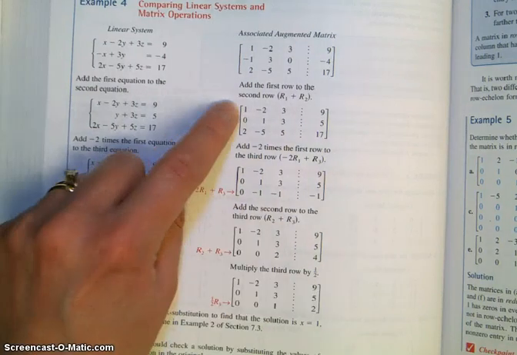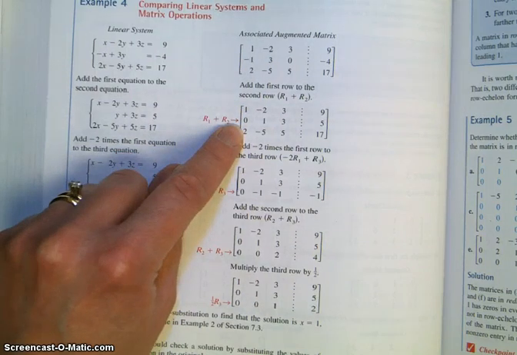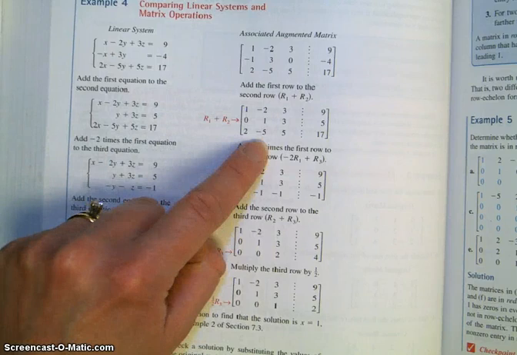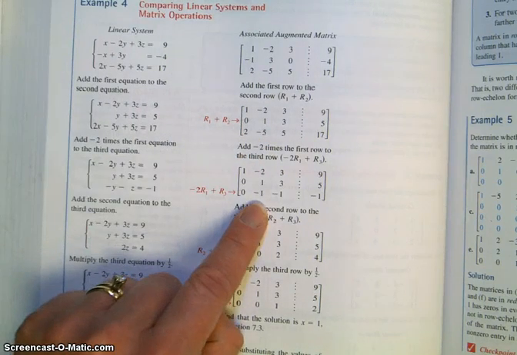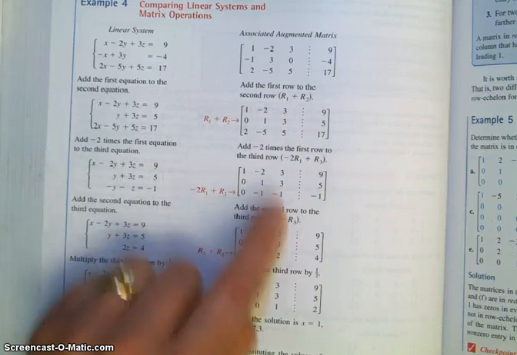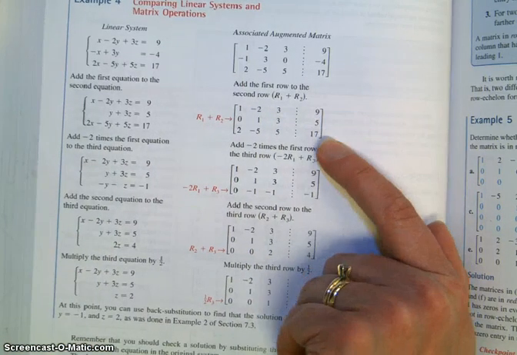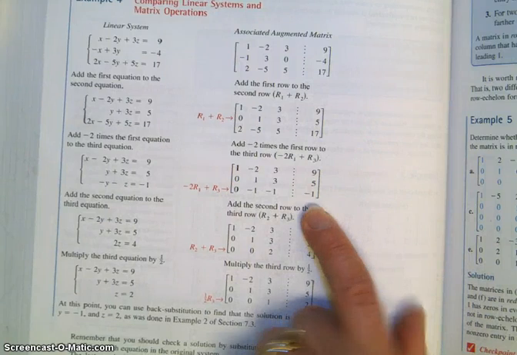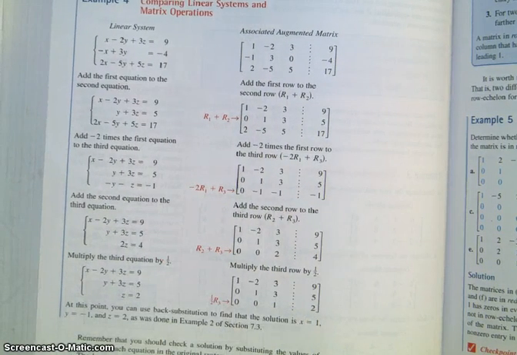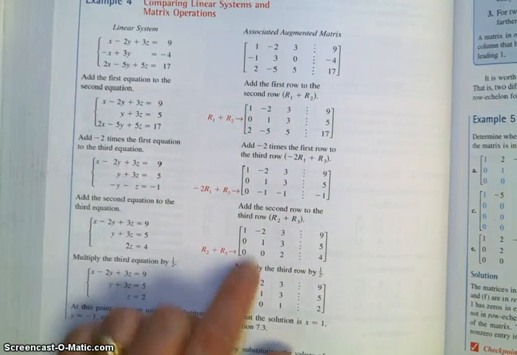So they did negative 2 times 1 was negative 2, add it to 2, they got 0. Negative 2 times negative 2 is 4, add it to negative 5, they got negative 1. Negative 2 times 3 is negative 6, add it to 5, they got negative 1. Negative 2 times 9 is negative 18, add it to 17, they got negative 1. Again, I'm not going to go through this side, but they're showing you the parallel things that you could do on this side. Same thing, only they have to write out x, y, and z.